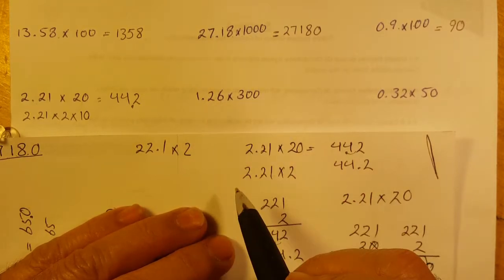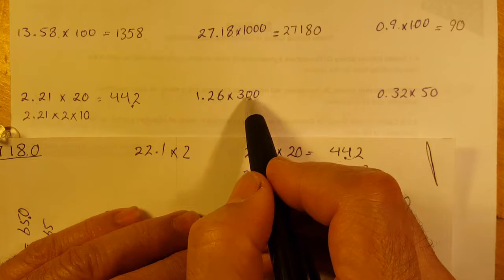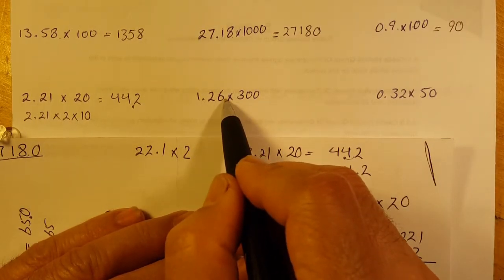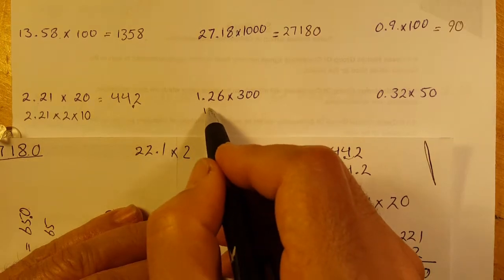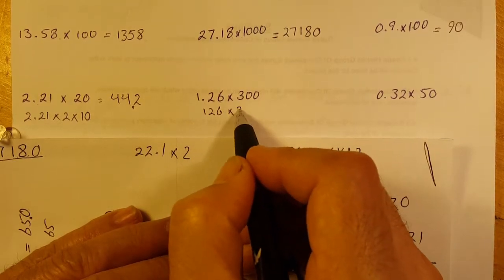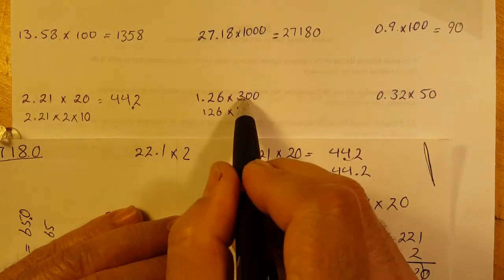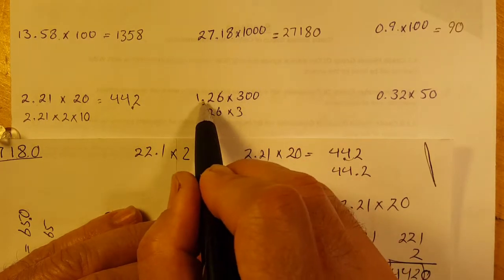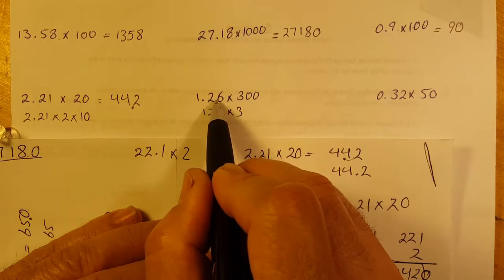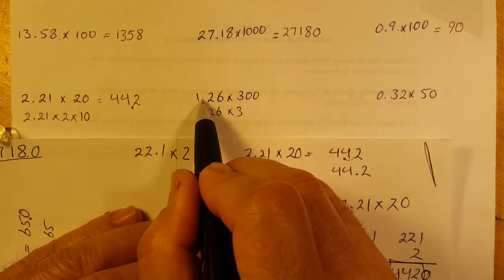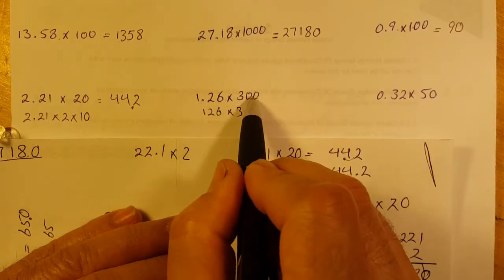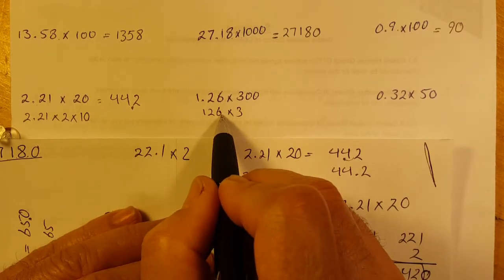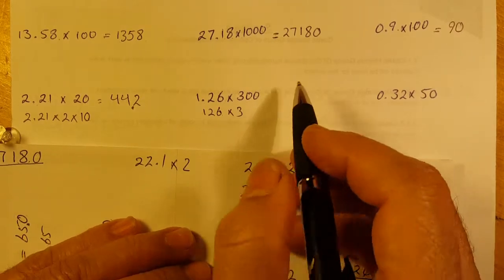1.26 times 300. 2 zeros, move the decimal 2 digits to the right. So it's like that, 126 times 3. This is equal to this. 2 zeros, 2 digits of decimal, move the decimal to the right. So this changes to 126 times 3.